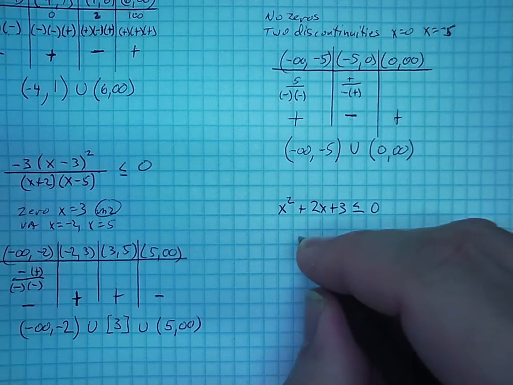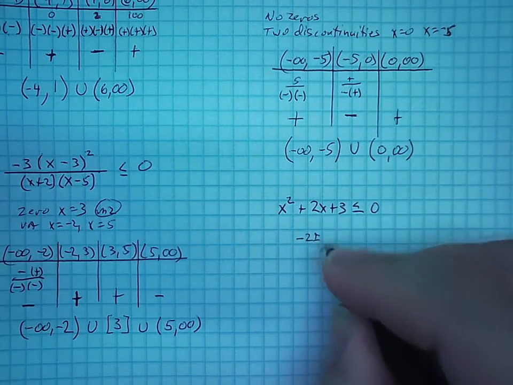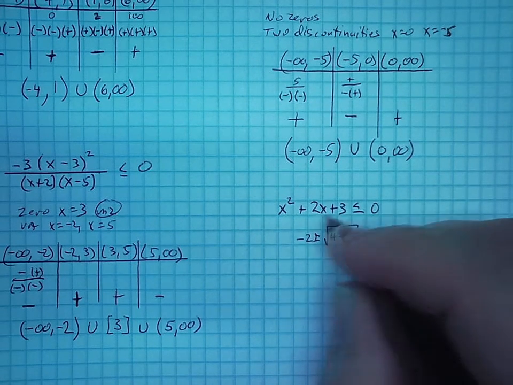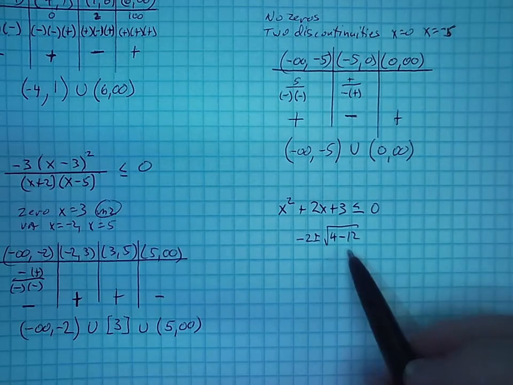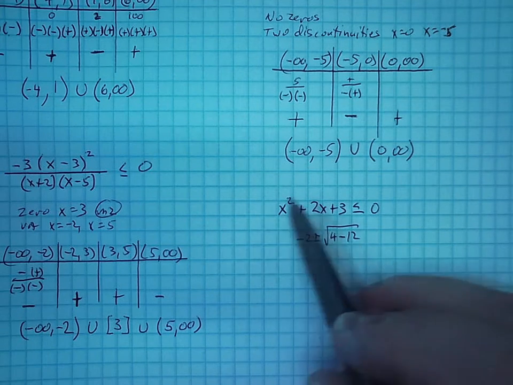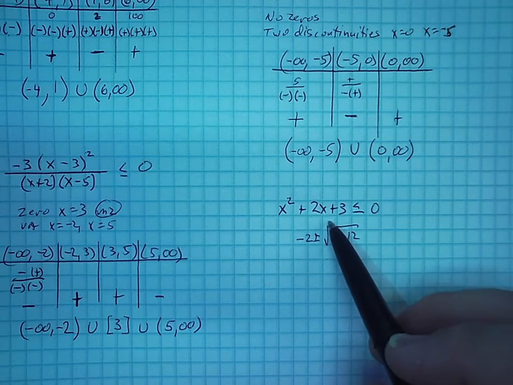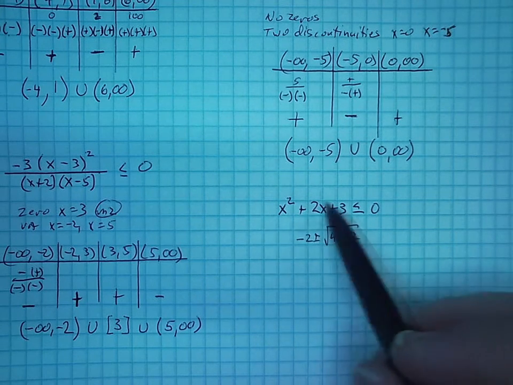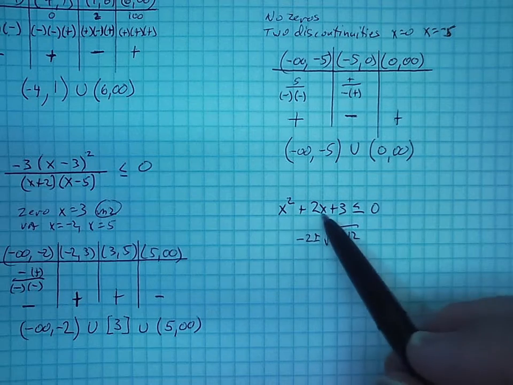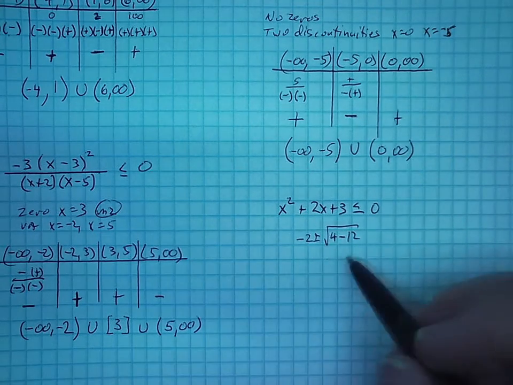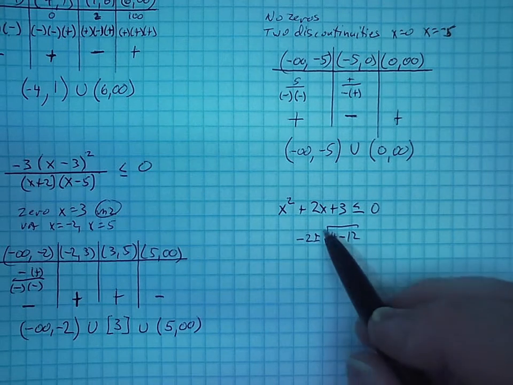So the quadratic formula tells me opposite of 2 plus or minus the square root. B squared is 4, and 4ac, 4 times 1 times 3, is 12. This is going to produce a negative in my square root, which means the zeros for this are imaginary. They're not real. And since the zeros are imaginary, there are no sign changes for this polynomial. If you want to talk about this graphically, this is a parabola that opens up. It never drops below the axis. It has no x-intercepts.